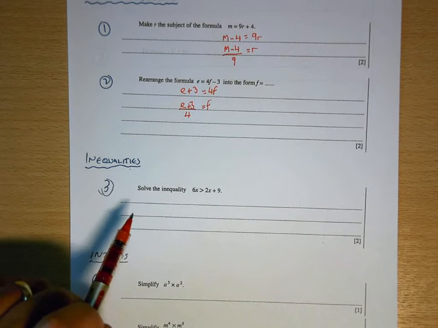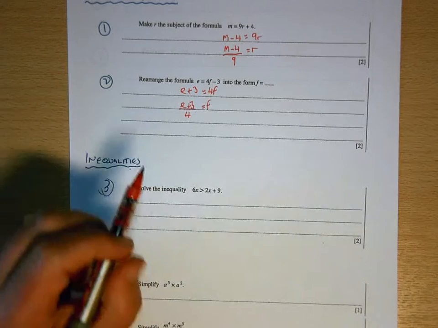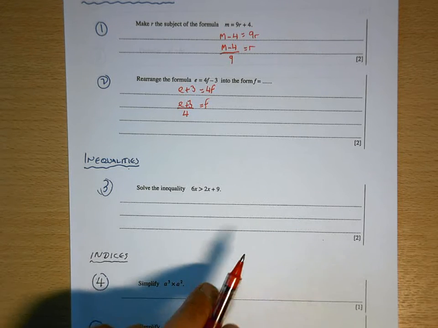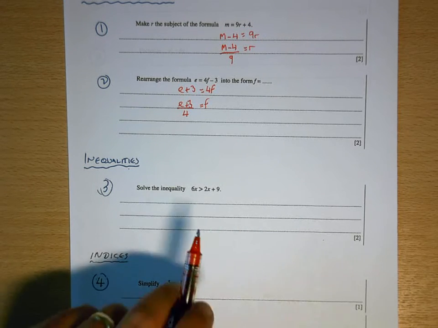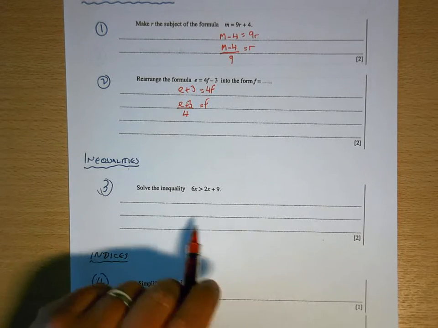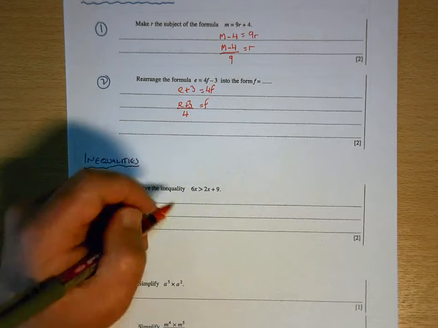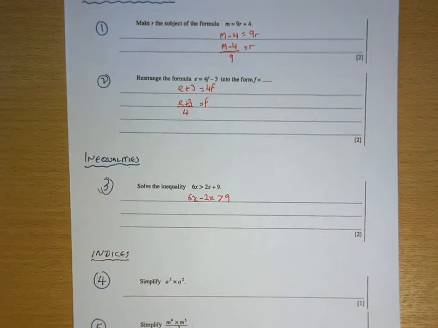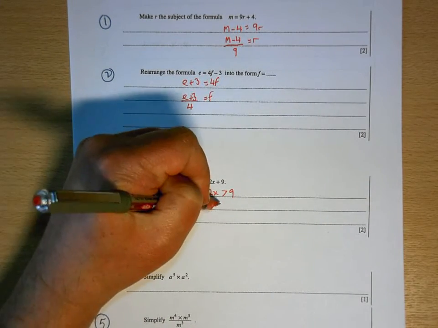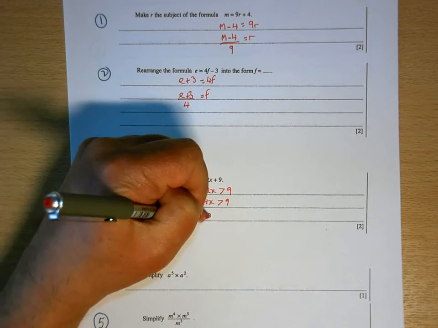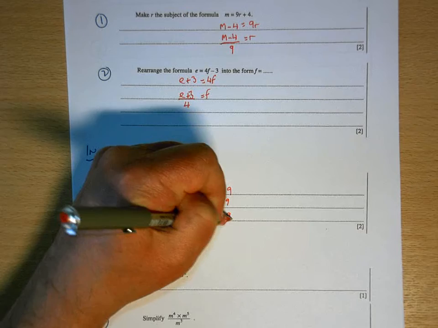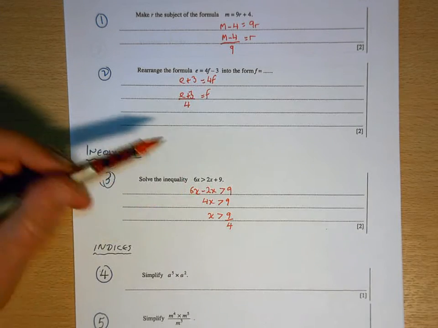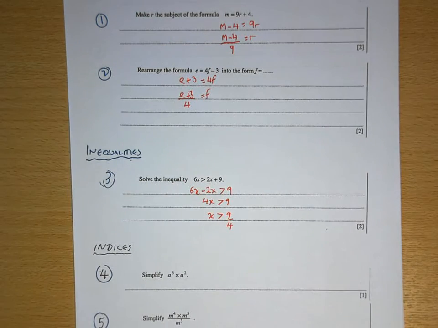Even rarer on foundation paper is an inequality. Now we treat an inequality in exactly the same way as solving equations, with one exception, which on the foundation tier you haven't really got to worry about. So basically this is exactly the same as an equation. You want to get all your x's on one side. It's a plus 2x on that side, so it's going to become a minus 2x on the other side. That gives me 4x is greater than 9. 4 is joined by a times, so it becomes a divide on the other side. It's exactly the same as an equation, but with a greater than sign instead of an equal sign.